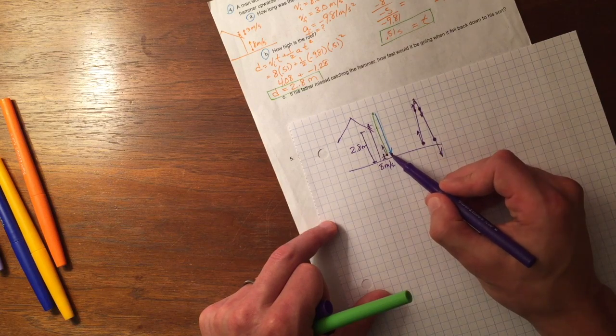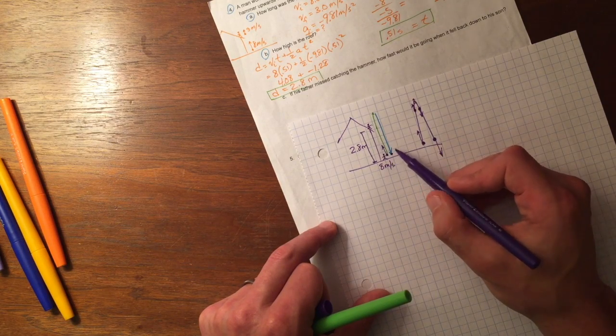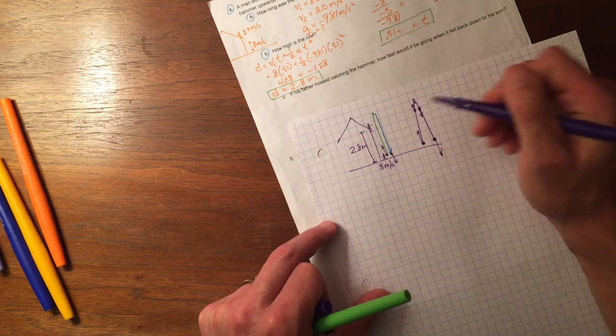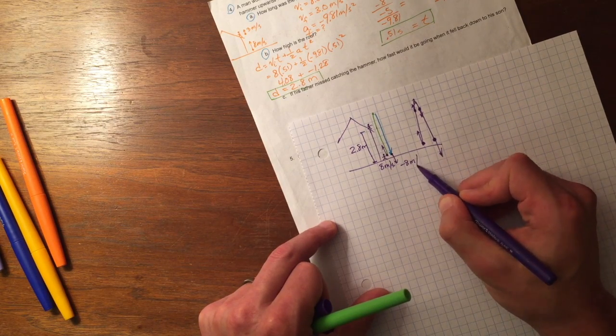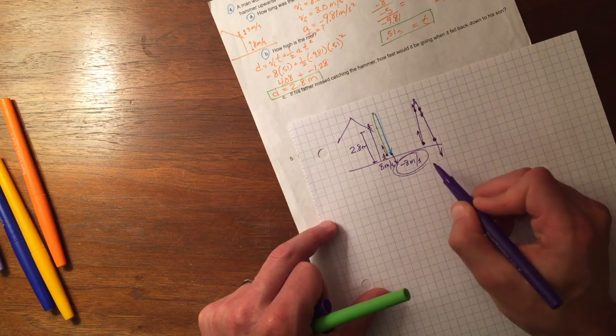So we know if it started at 8 meters per second up, that when it gets back to the ground, it's still going to be 8 meters per second, but now the direction has changed.